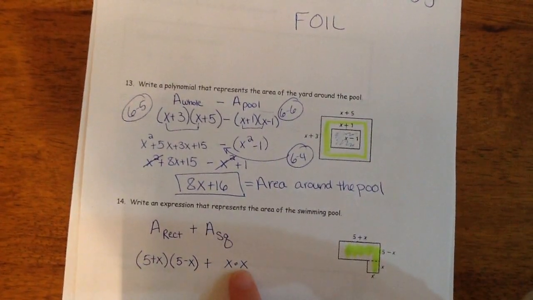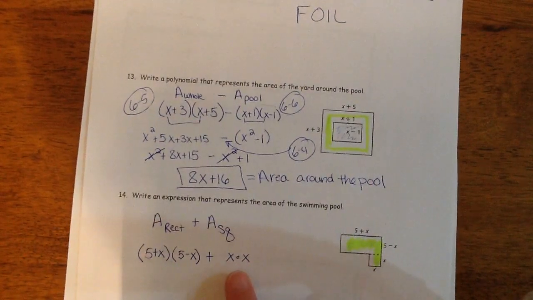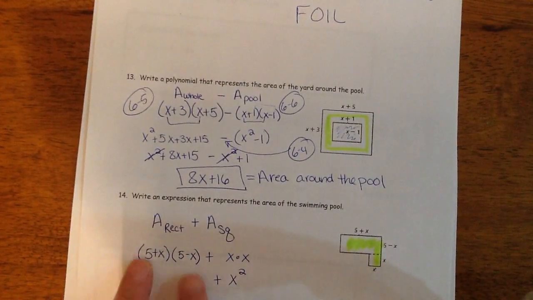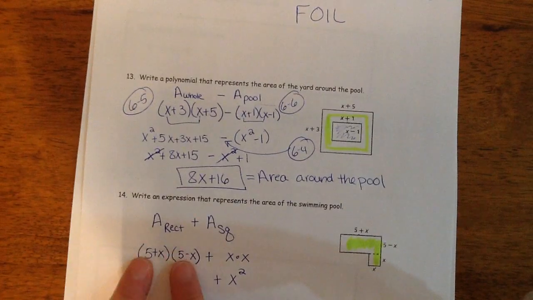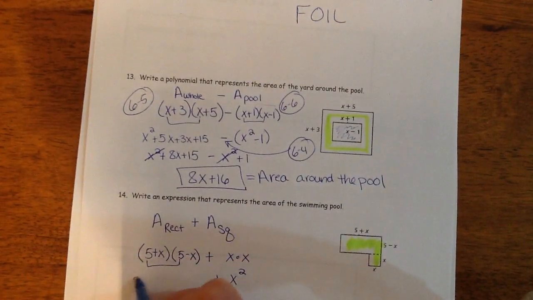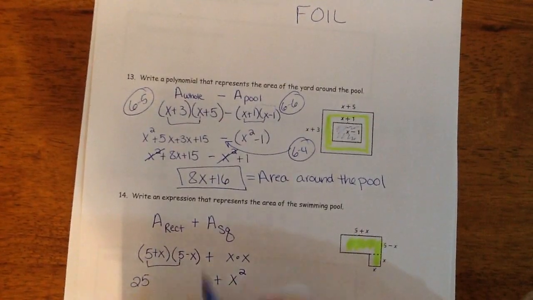Now that one's going to be really nice. That one's actually from like lesson 6-3. So that's an easy one. If you want to do the shortcut, remember, we only have to do the first and last. So first, last.